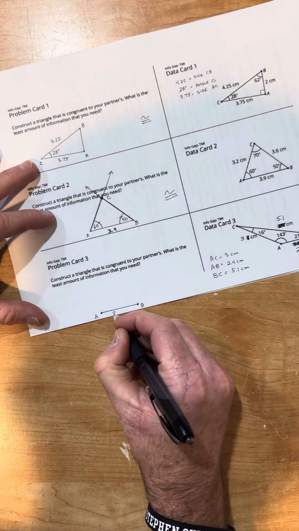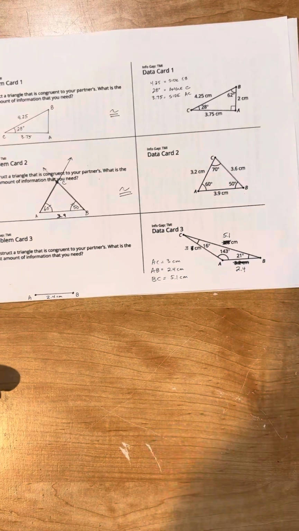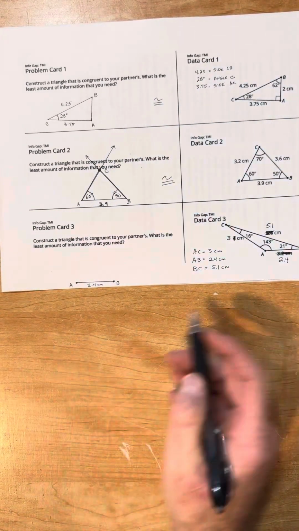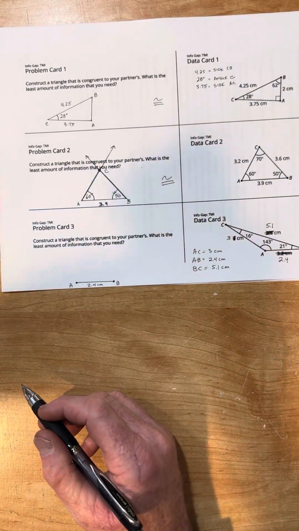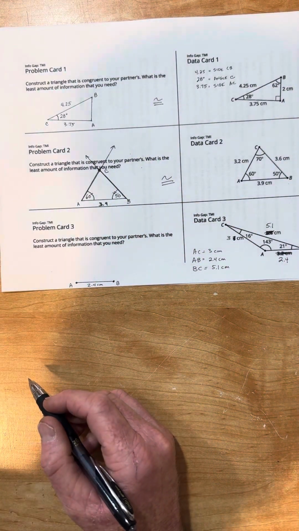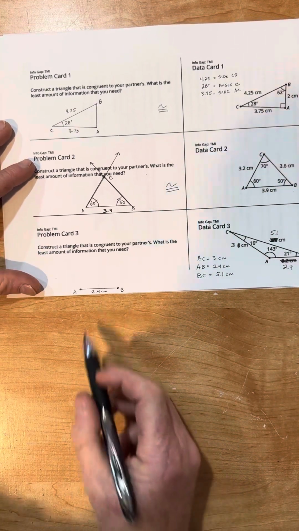That is 2.4 centimeters, just like this one. I took actual measurements. Sometimes when you print the sheet out, it's a little bit different than the workbooks. Okay, so AB 2.4 centimeters.